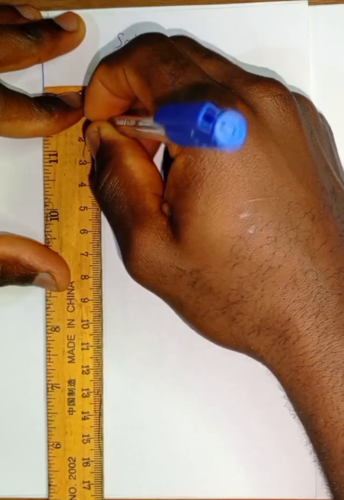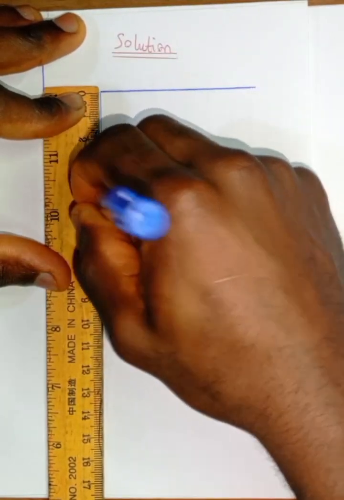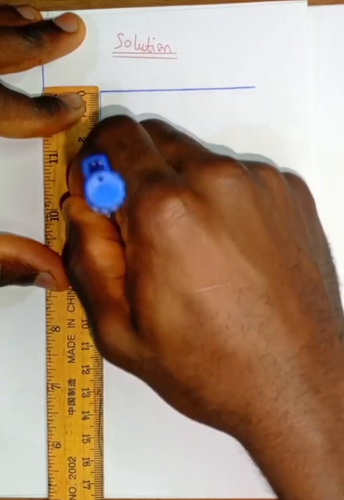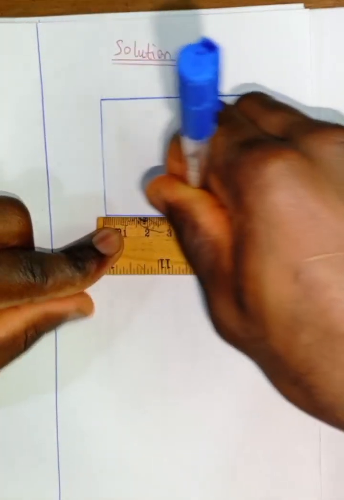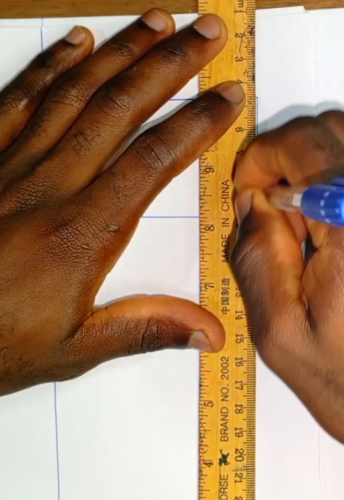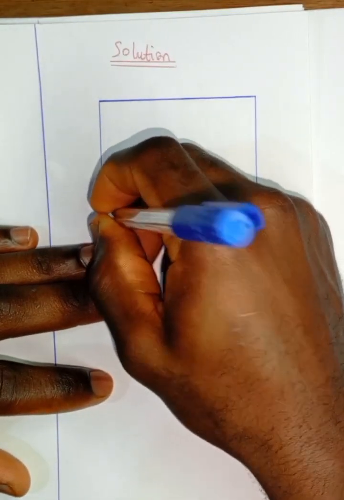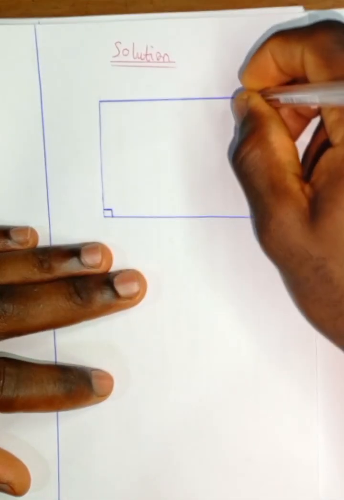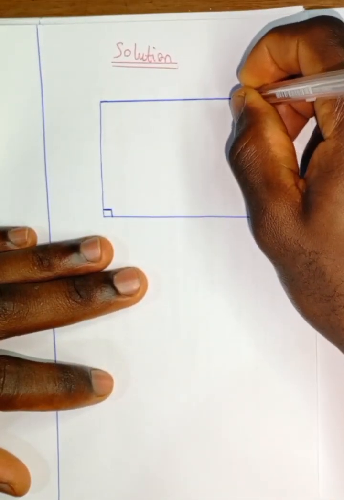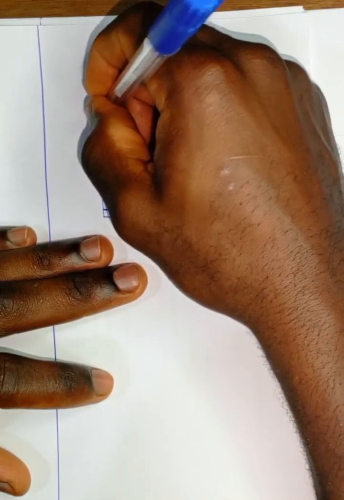The four interior angles, each is equal to 90 degrees. Let's indicate the interior angles: 90, 90, 90, 90.